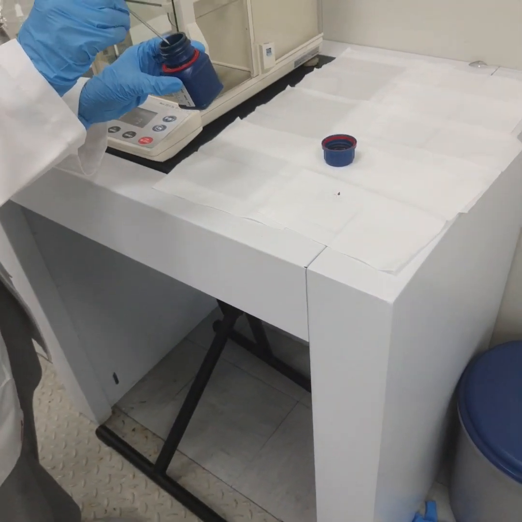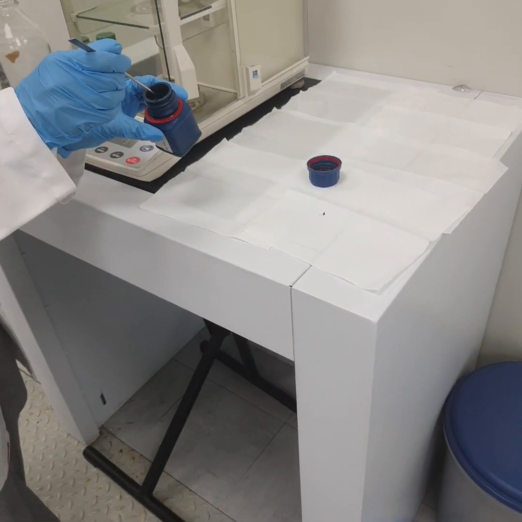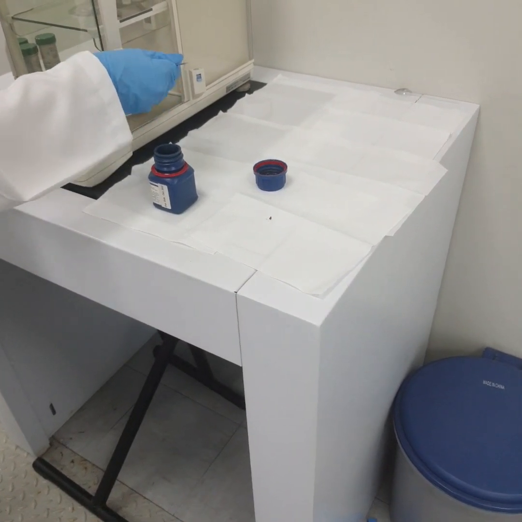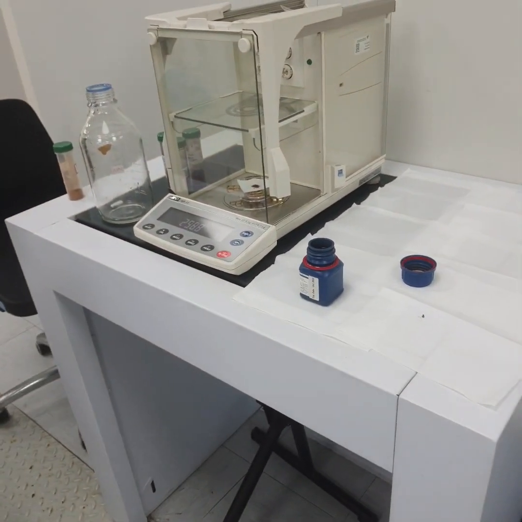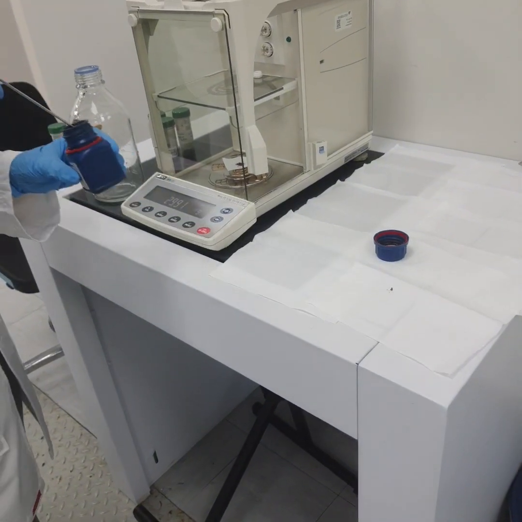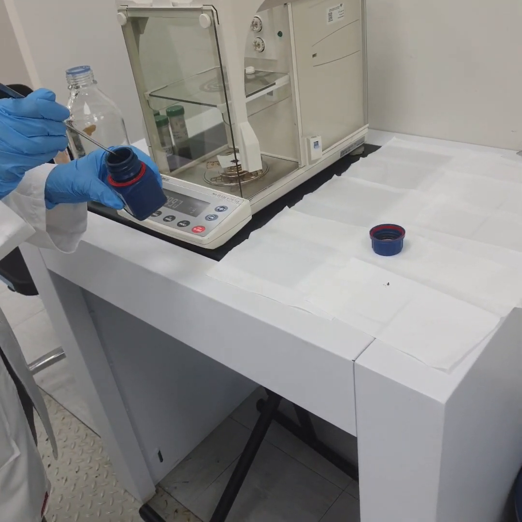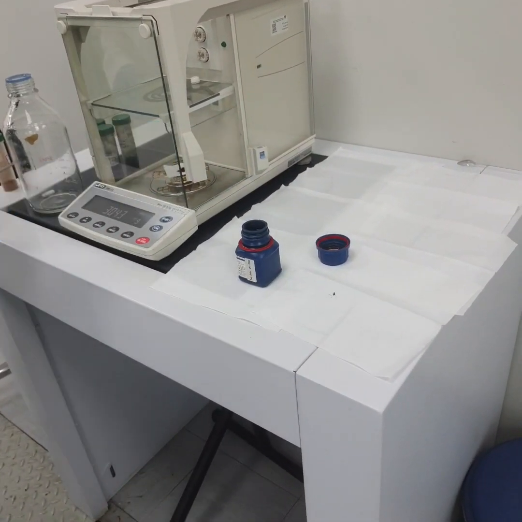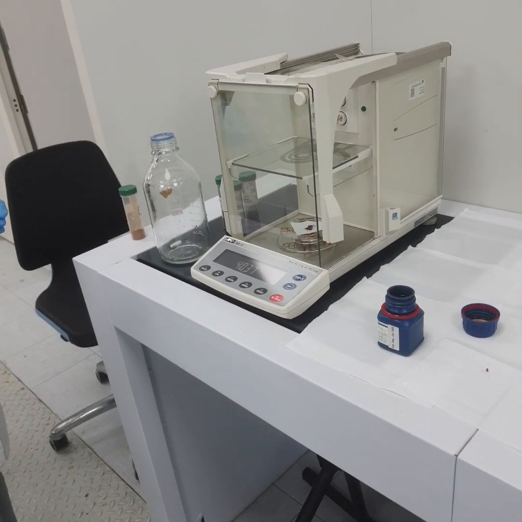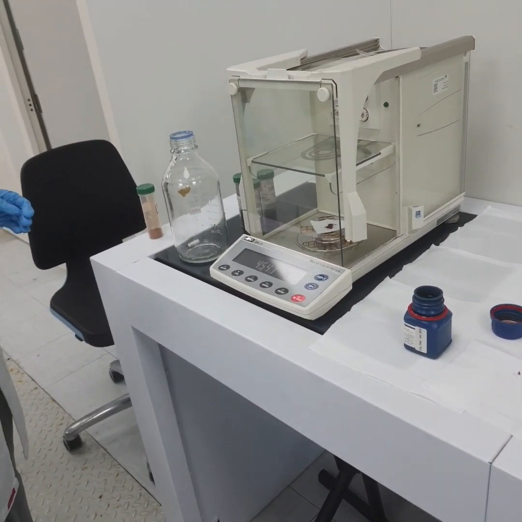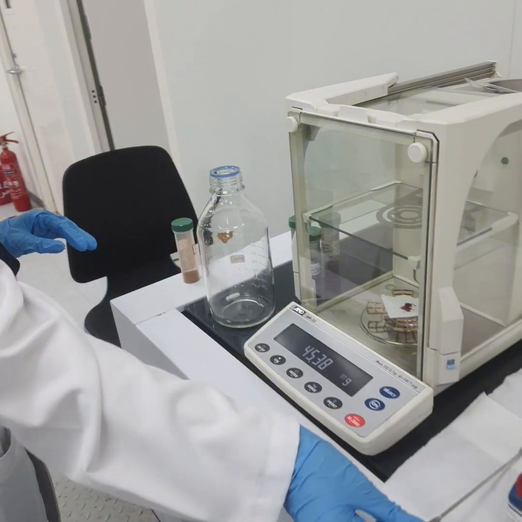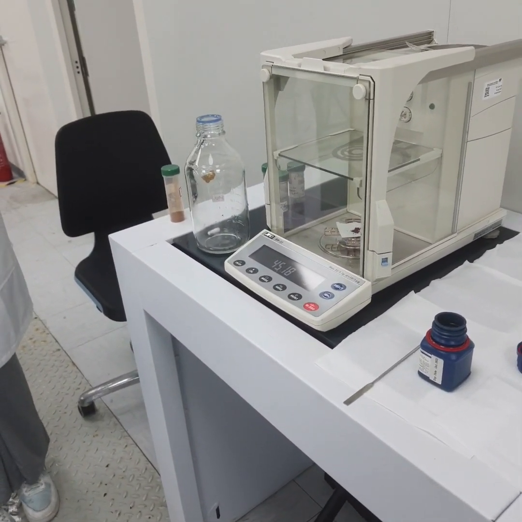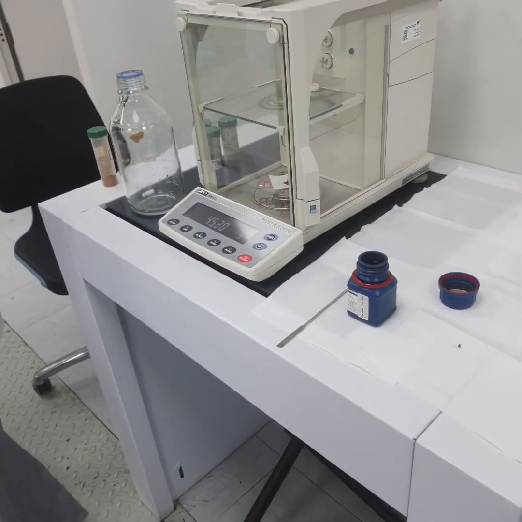So let's weigh around maybe 30 to 40. Yes, more. Just wait. Okay, just close. So this is around 45, you can say 45.16, so it's around 45 ppm. Now just close the dye.